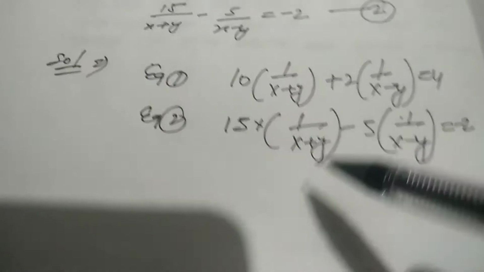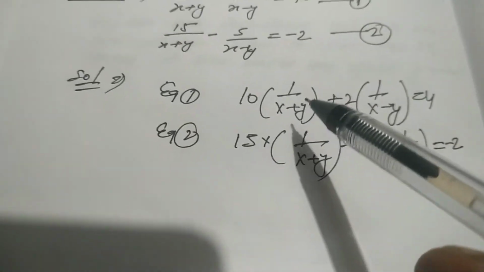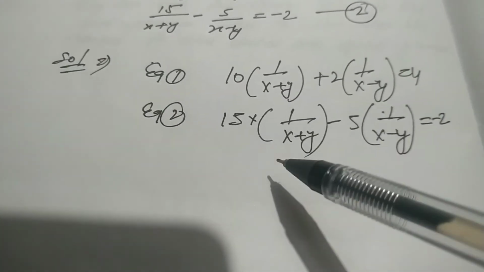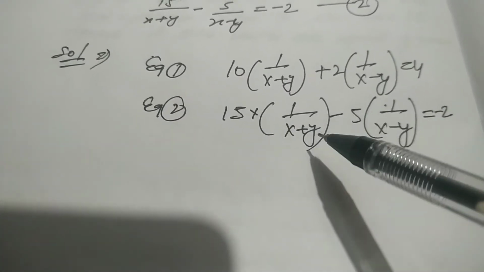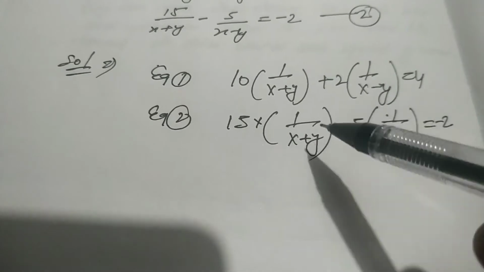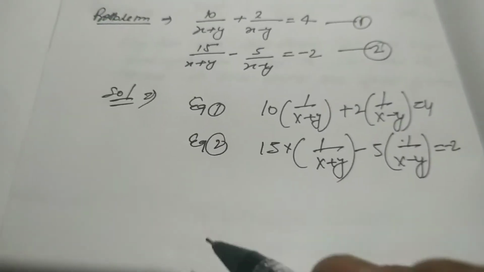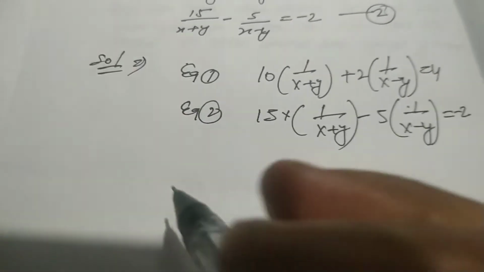Now we'll check this one. In the first equation, 1 upon x plus y is in the first term, and in the second equation 1 upon x plus y is in the first term. So both are the same. So we can take it as another variable apart from x and y.